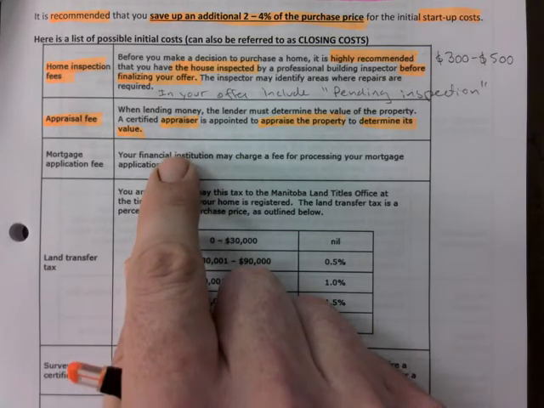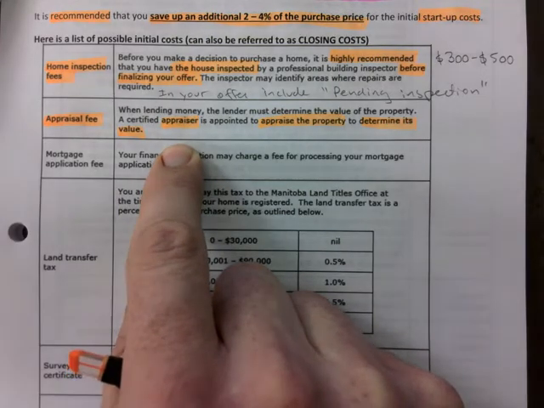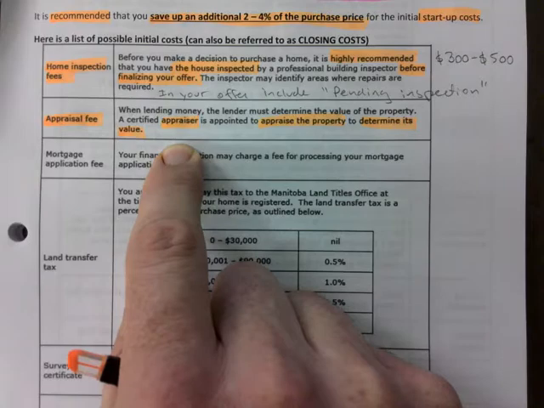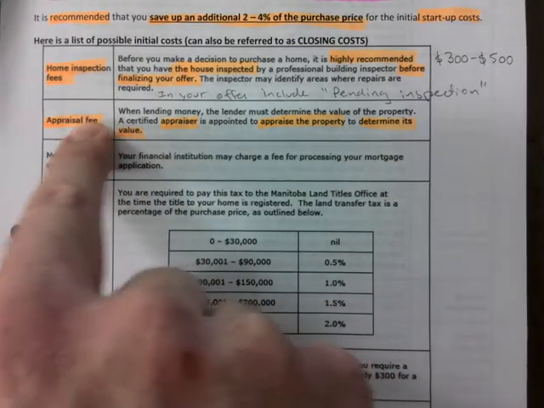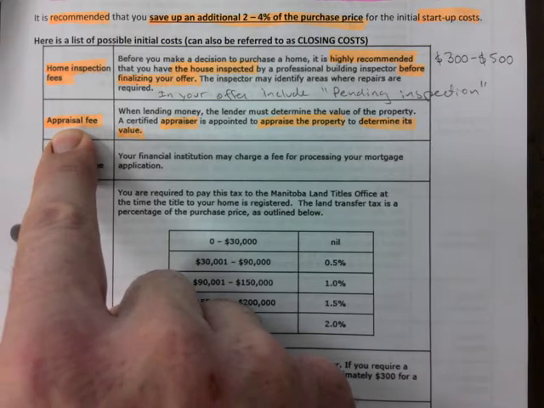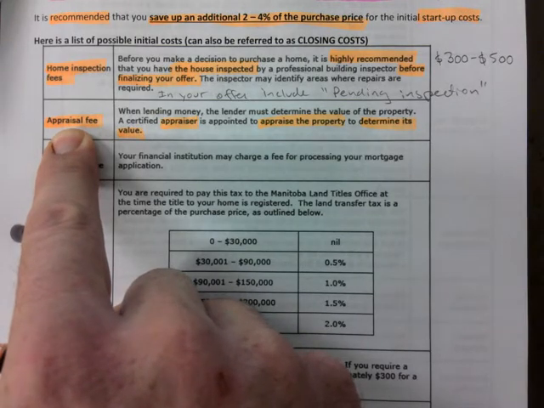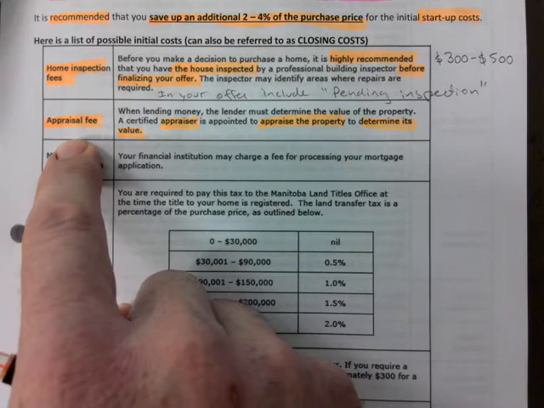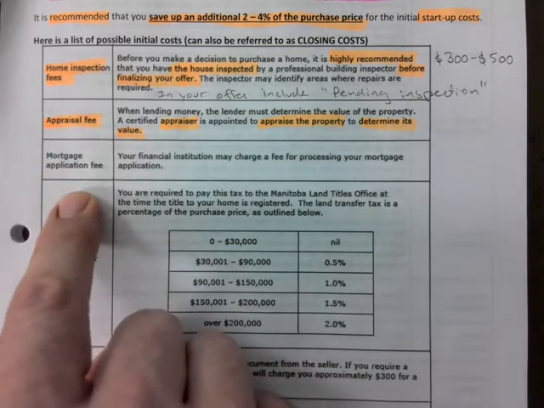The banks, they're like, whoa, whoa, whoa. How much did you pay for that? It's 350 in our system. You paid 450? We're going to send out somebody to appraise your property. We're going to make sure that what you're buying is actually worth that. So this costs a couple hundred dollars too, by the way.